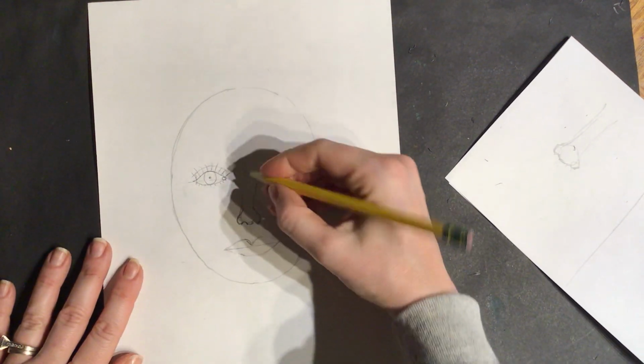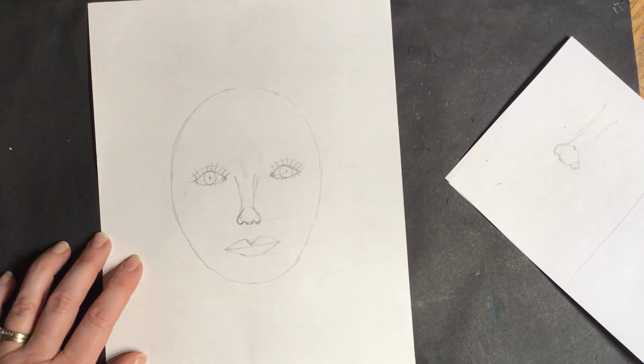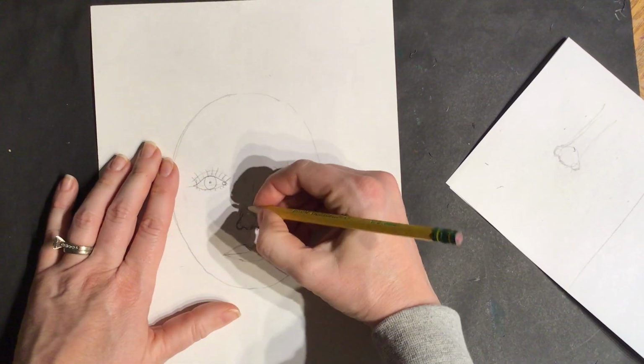Okay, so I can come up and bring the bridge of my nose in a little bit more. Draw it in a little bit.